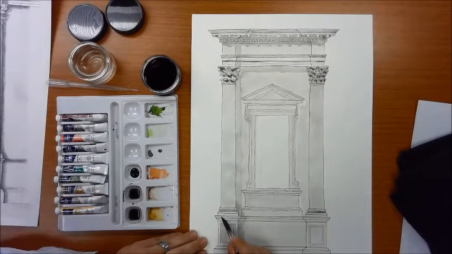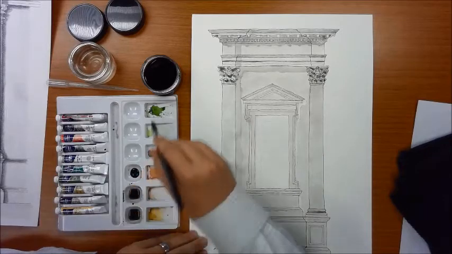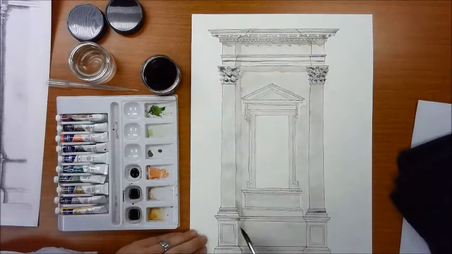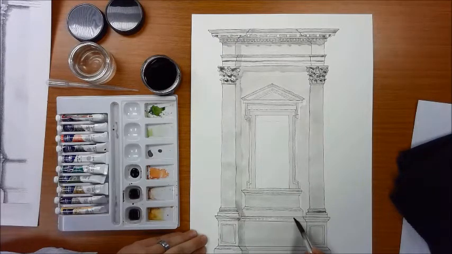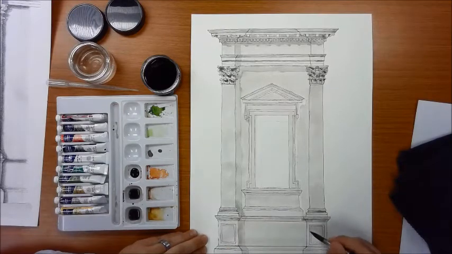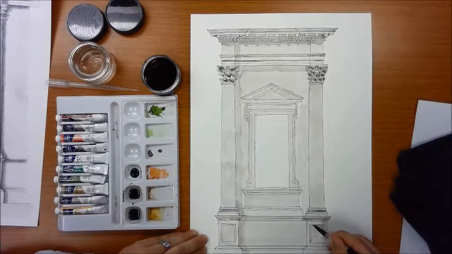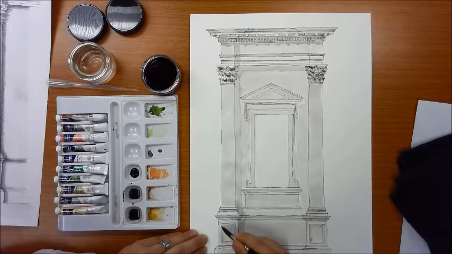And then these moldings here, crowning moldings underneath the top of the pedestal will have some shadow. Same with this recessed panel.